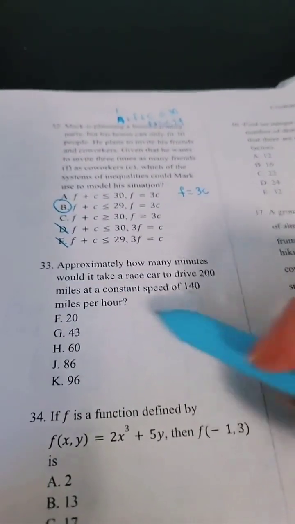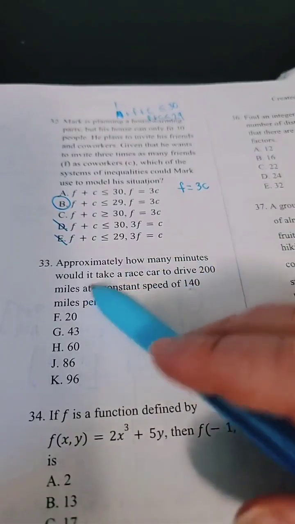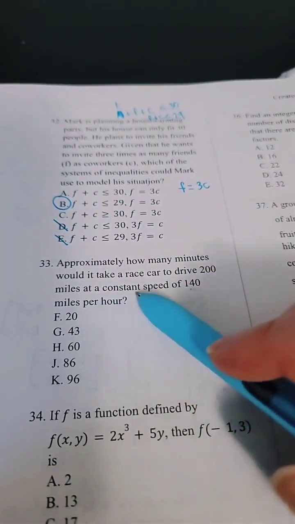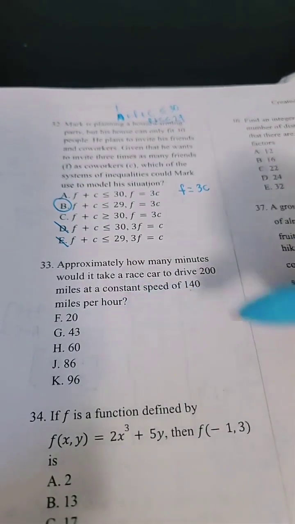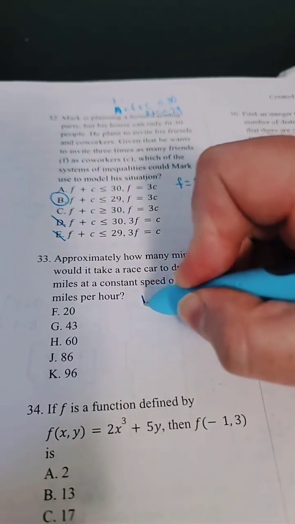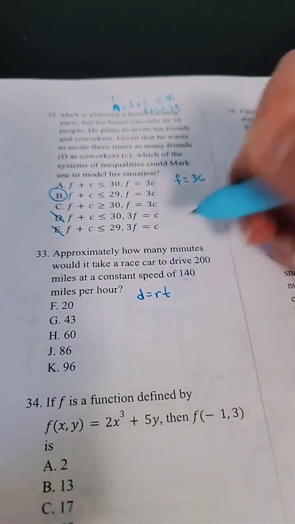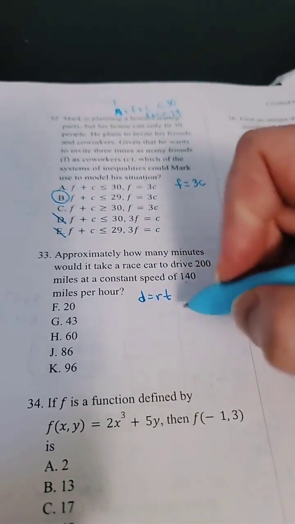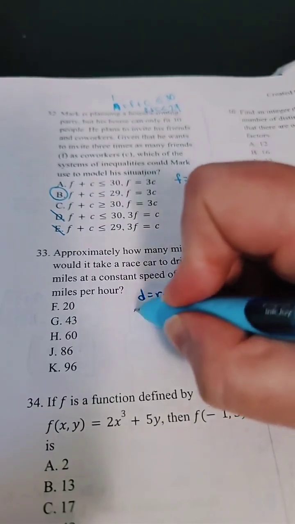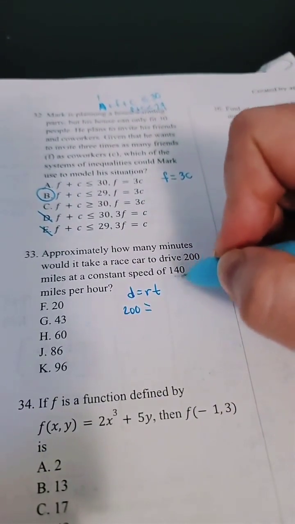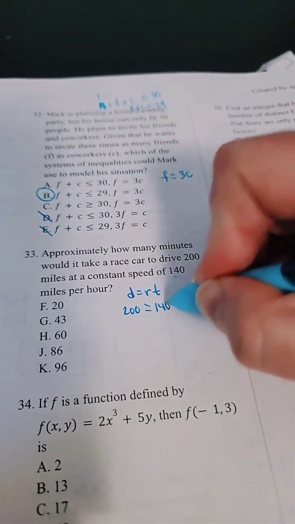So it says for 33, approximately how many minutes would it take a race car to drive 200 miles at a constant speed of 140 miles per hour? So remember, distance is equal to the rate times the time. Rate is the same as speed right here. So the distance, 200 miles, is equal to the speed or the rate, which is 140, times the time.